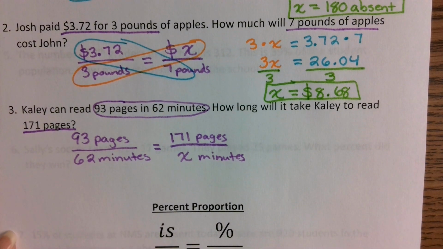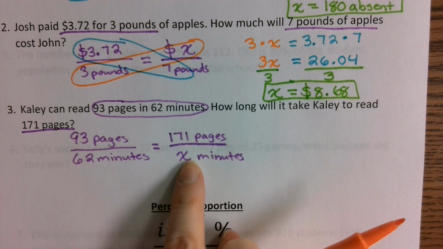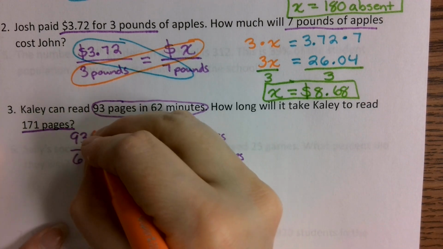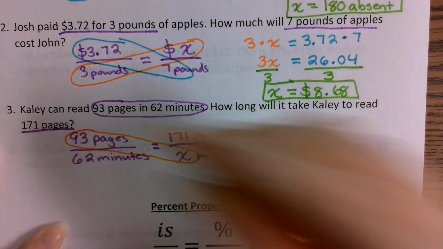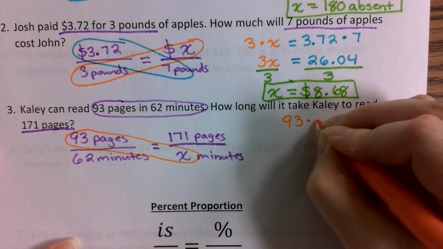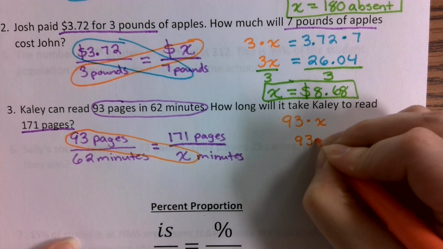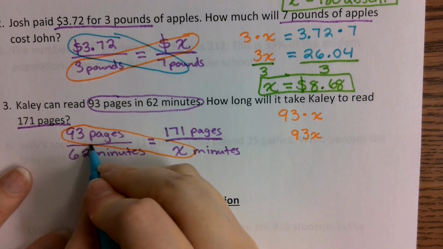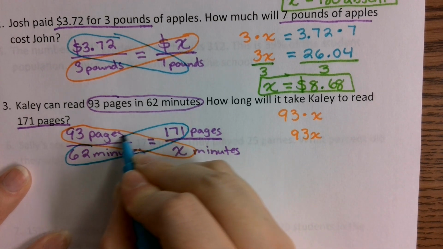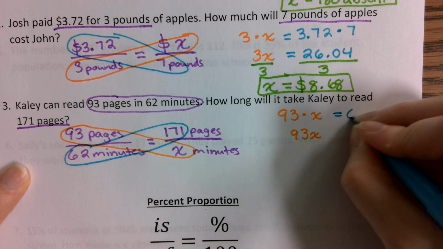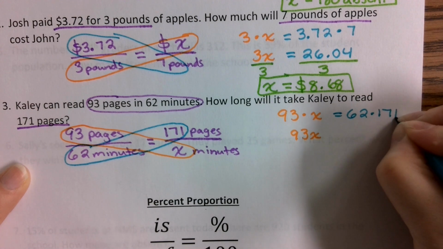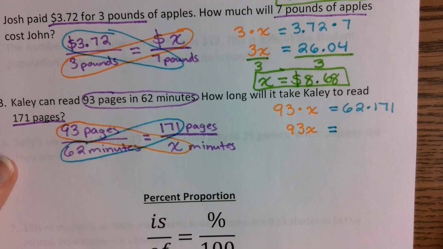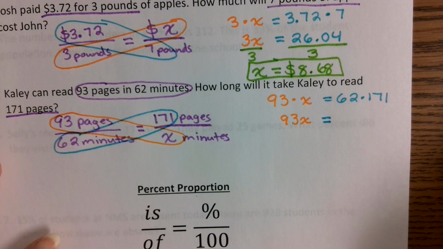Let's start with multiplication. We're going to start with our variable X. What are we going to multiply with the X, Nathan? If I start with the X, what am I going to multiply it with? 93. So we're going to do 93 times X, which comes out to 93X. Okay, then we're going to multiply the next set of diagonals, which is the 62 and the 171. So we're going to multiply 62 times 171. When I do 62 times 171, what do I get for that, Caleb?